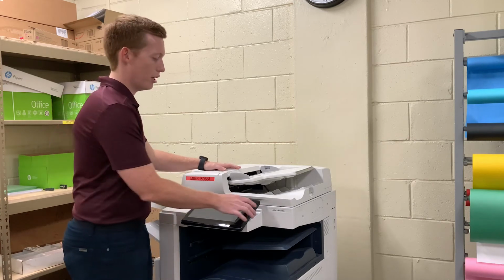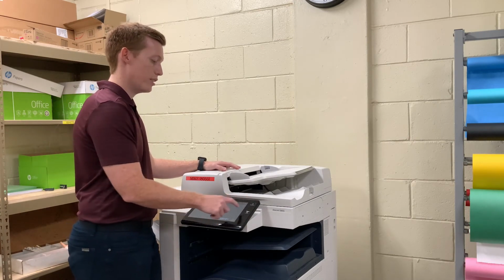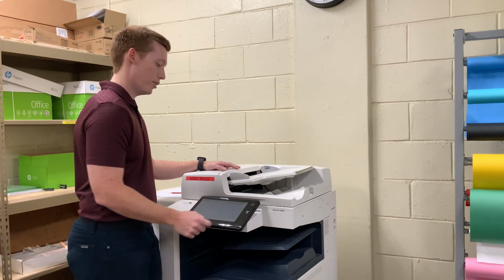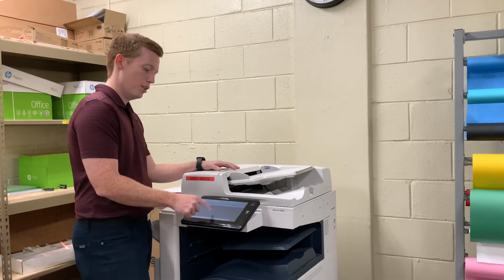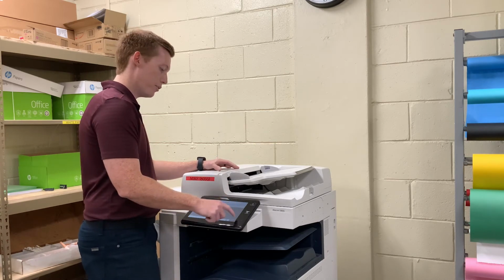To release your print job, wake the screen up, type in your code, and then you're logged in. Once logged in, find the print job, make sure the settings are correct, like color or double-sided, and then release it.